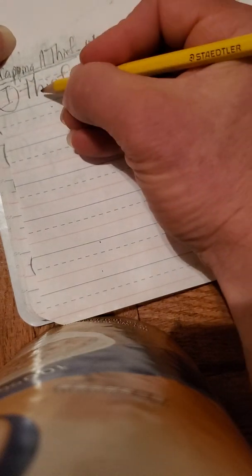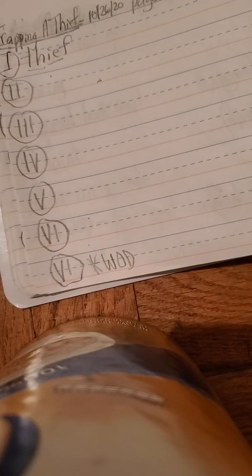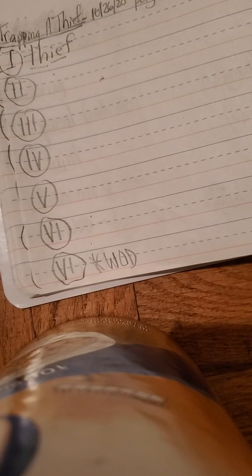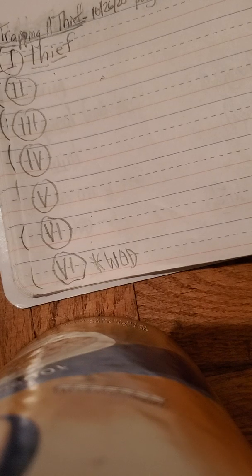Thief. We use the old switcheroo. Thief. So let's go. 1, 2, 3. Thief. All right. How do we mark this up? Underline the th and the e. Excellent.